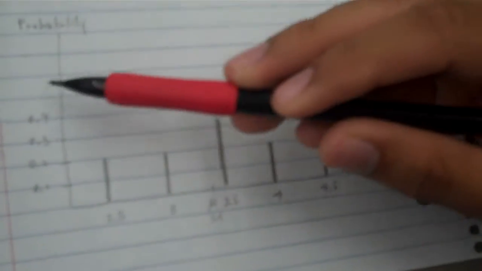In the sample distribution, there's more 2.5. X bar is represented on the X-axis, probability on the Y-axis, 3.4 mean, and as you can see, 3.5 is the most because it is shown the most.